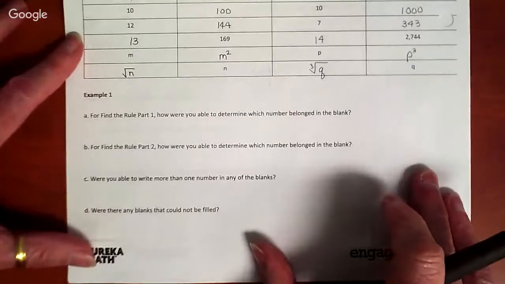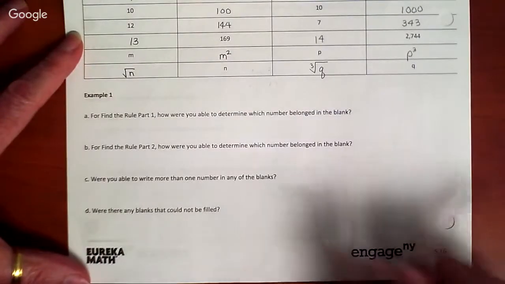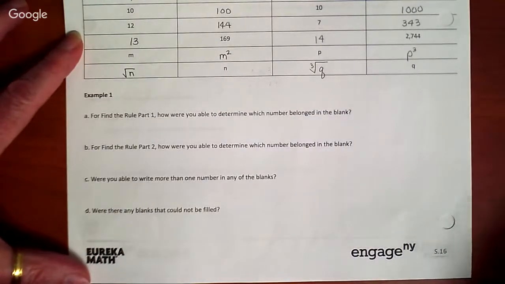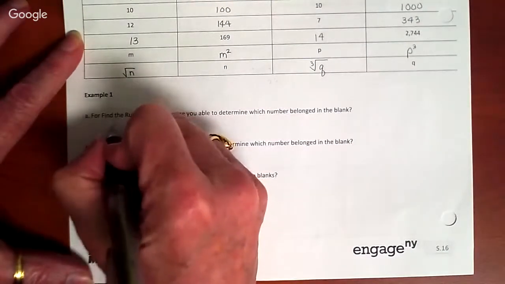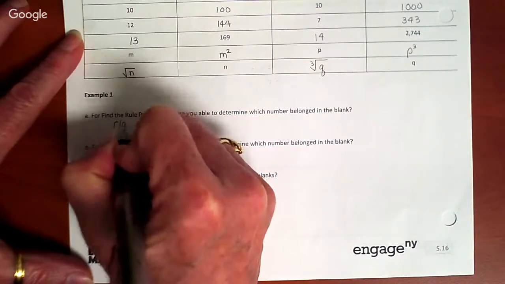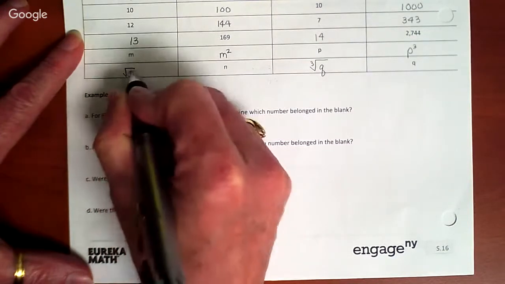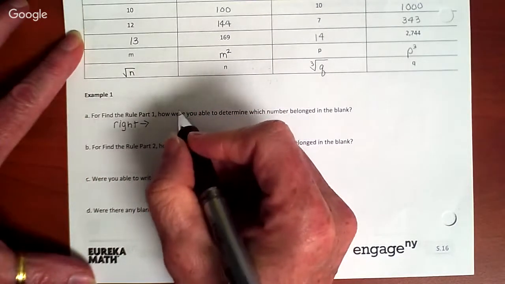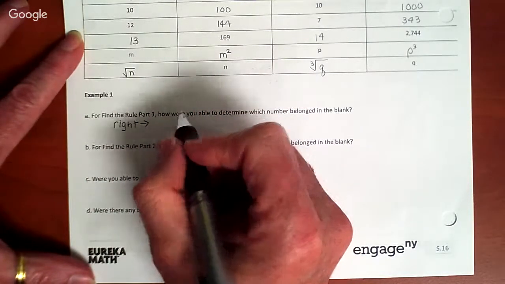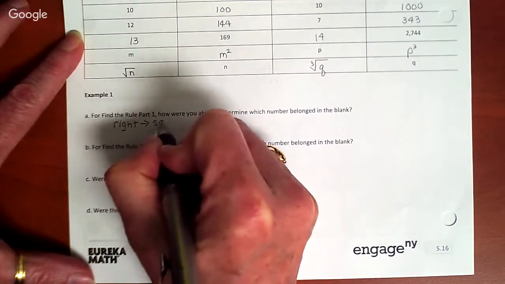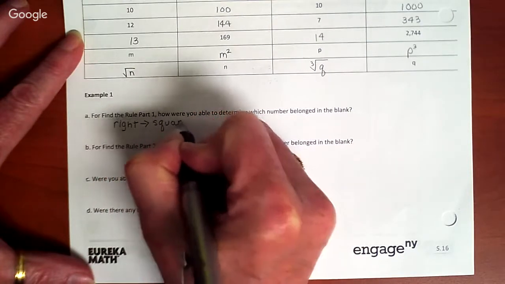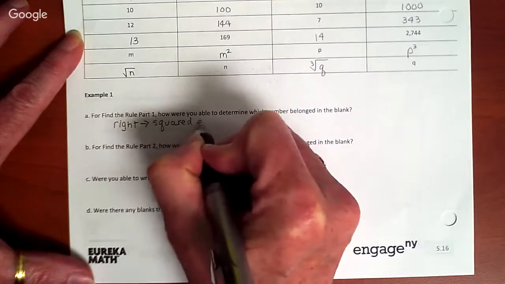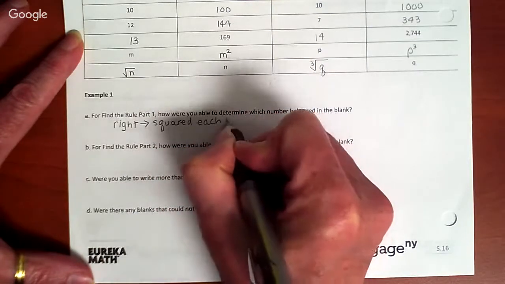Now, for example 1, it says find the rule to part 1. How are you able to determine which number belonged in the blank? Okay. Well, going right, we squared each number.